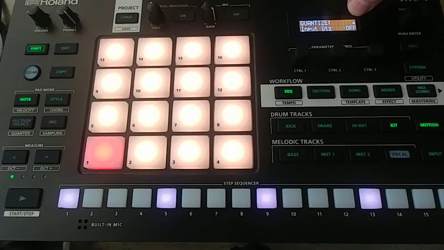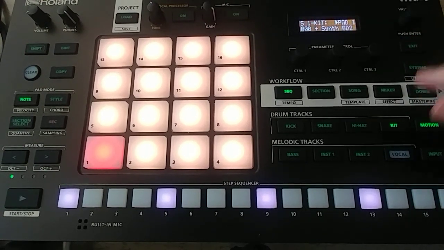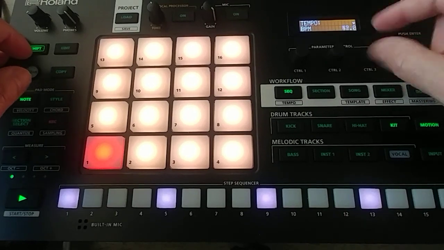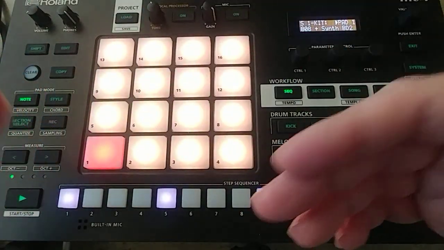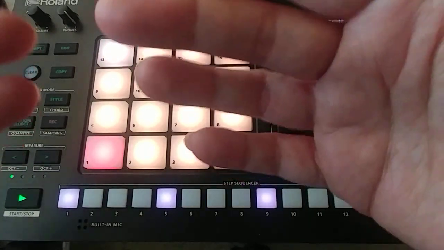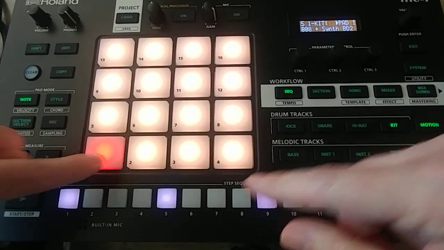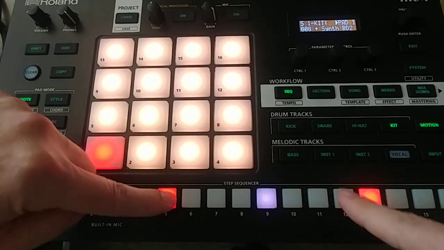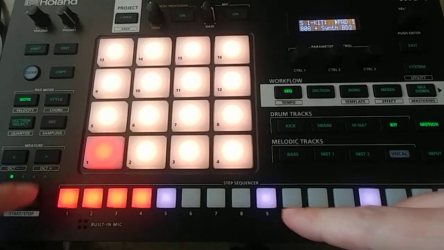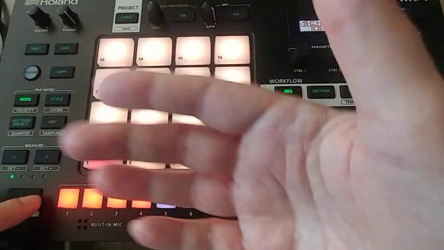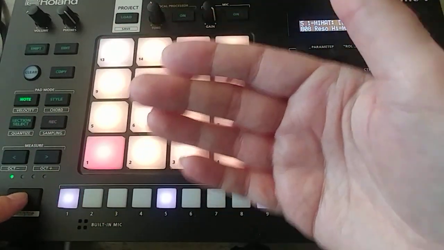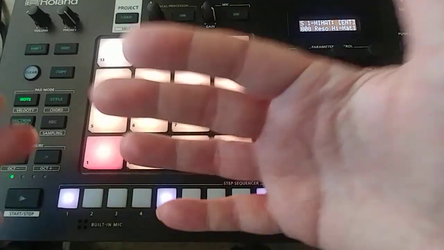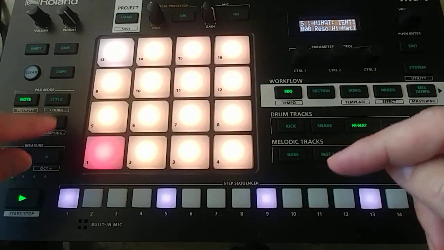Input quantize, I don't know if it's on or off by default, but let's turn it on for now and see what happens. I'm going to go ahead and slow down the tempo just so I can make sure and get these things off beat. I'm going to play this off beat now, okay? So we're going to play this. I'm going to have the kick here on the steps. Okay, the kicks are coming on the step. I'm going to play this hi-hat off the step, right? I'm going to play it off step, and watch what happens.